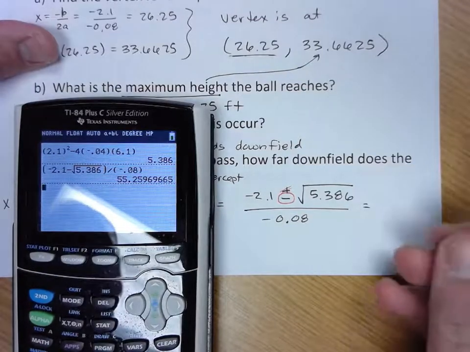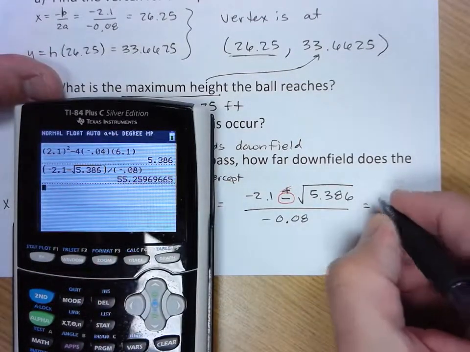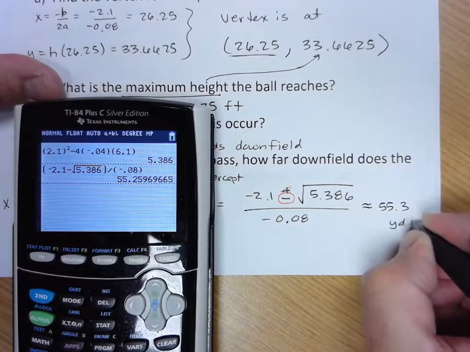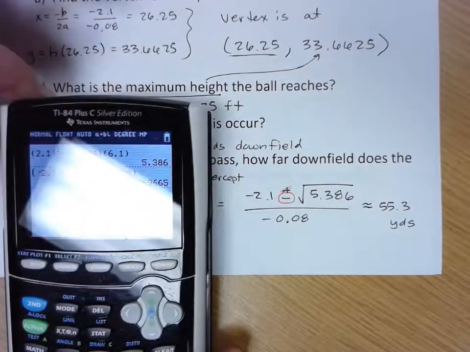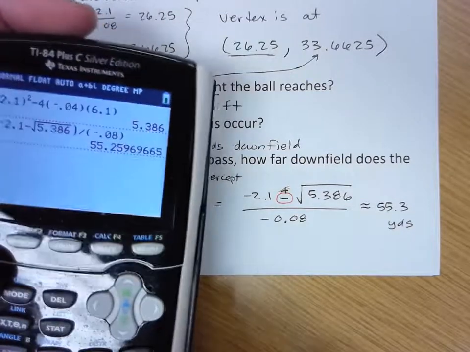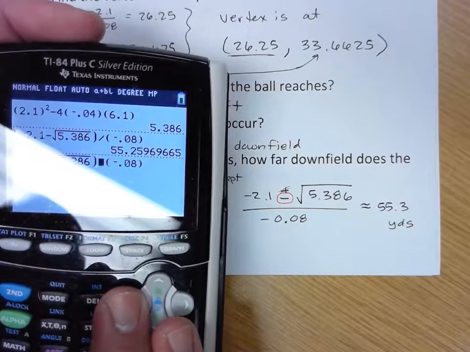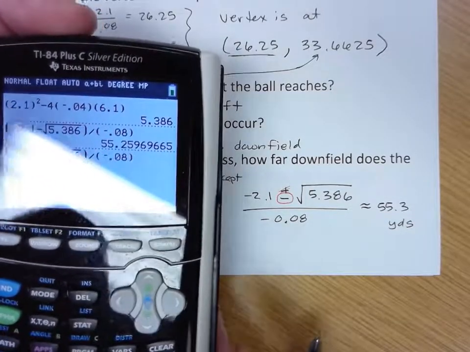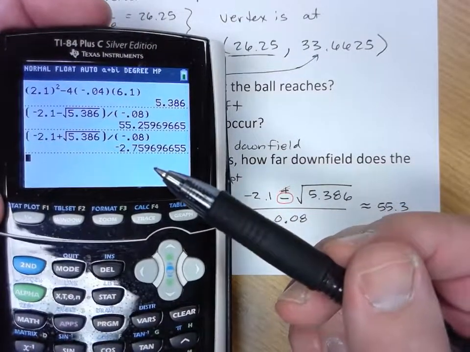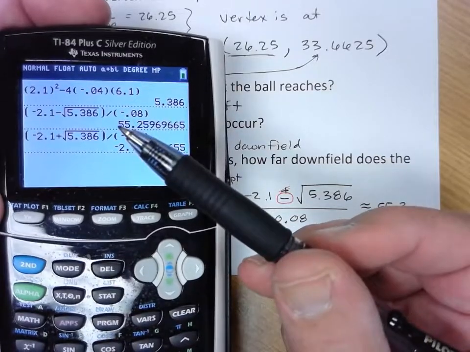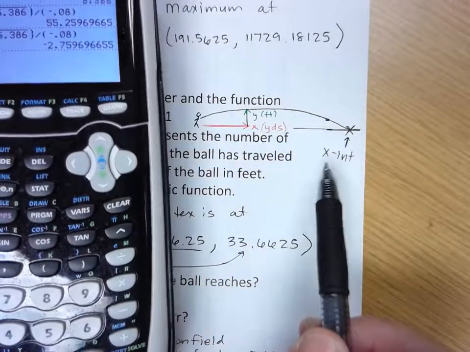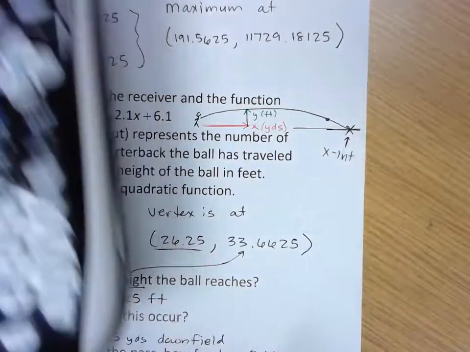That gives me about 55. I'm just going to go ahead and round that. That's approximately 55.3 yards downfield is where the ball would land if the receiver misses it. Okay. Now, if you did the calculation the other way, if you did the plus instead of the minus, you'll get an x-intercept that's negative. That actually doesn't make any physical sense in the context of this problem. So, since you're looking for a positive distance away from where the quarterback snapped the ball, then if the receiver misses it, it'd land here about 55.3 yards away downfield.